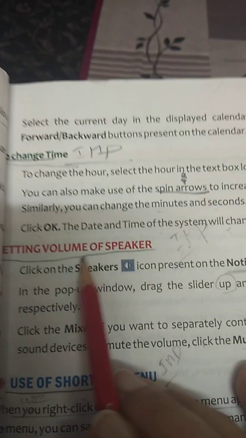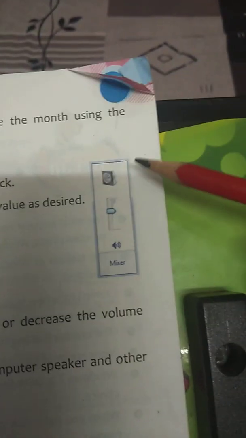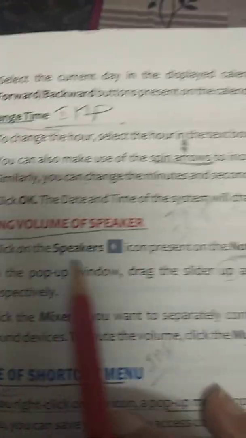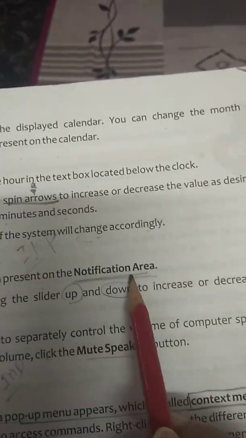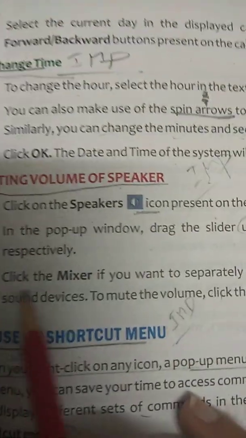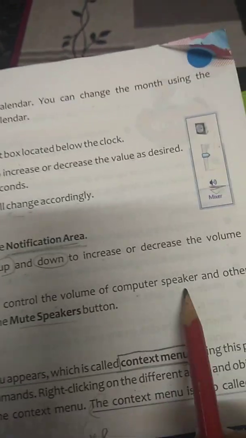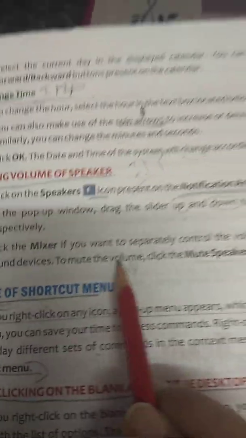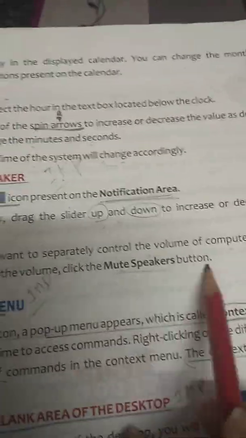Next is setting volume of speaker. That is like this speaker button shown on the notification area. Click on the speaker icon present on the notification area. In the pop-up window, drag the slider up and down to increase or decrease the volume respectively. Click the mixer if you want to separately control the volume of computer, speaker and other sound devices. To mute the volume, click on the mute speakers button.